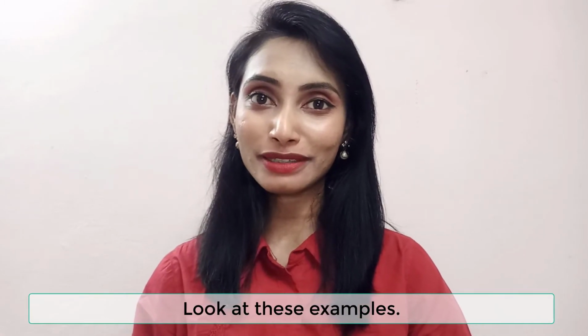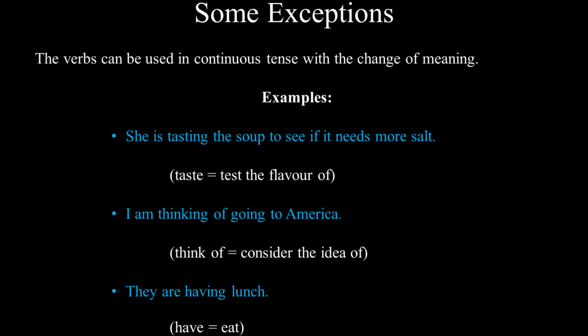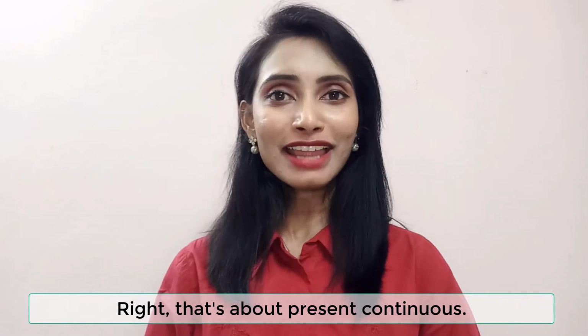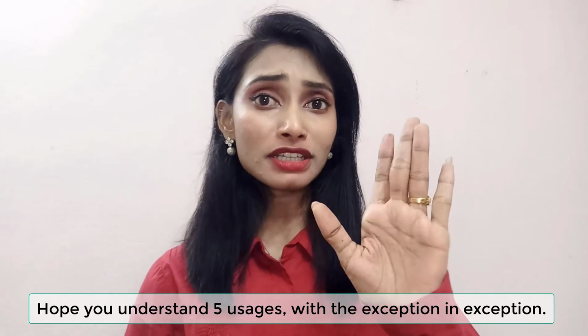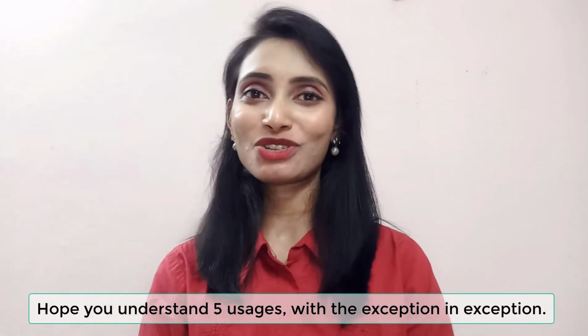Look at these examples. She is tasting the soup to see if it needs more salt. Here, tasting is in the sense of testing the flavor of. I'm thinking of going to America. It doesn't mean you're thinking; it means considering the idea of. I'm having lunch. It doesn't mean owning; it means eating. Right, that's about present continuous. Hope you understand the 5 usages with exception in exception.